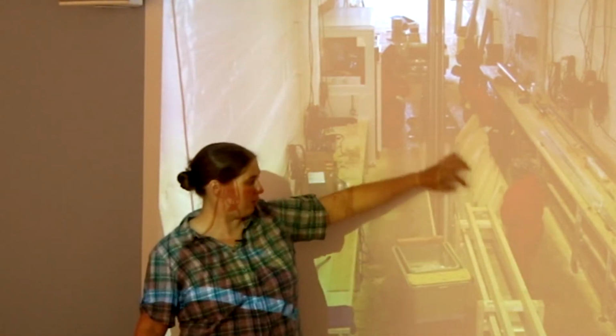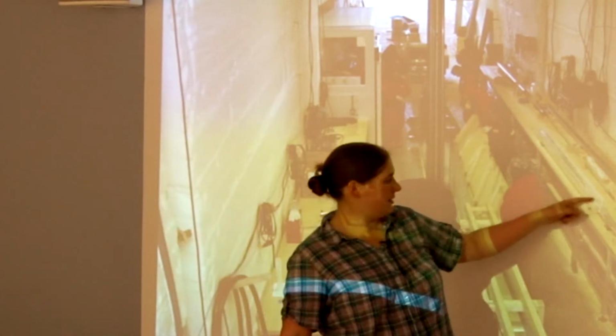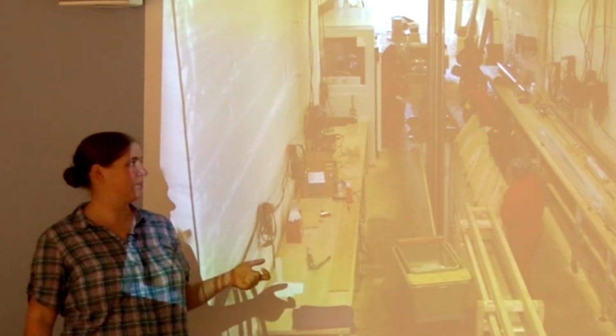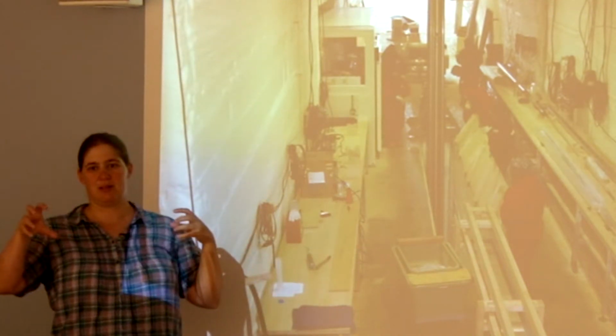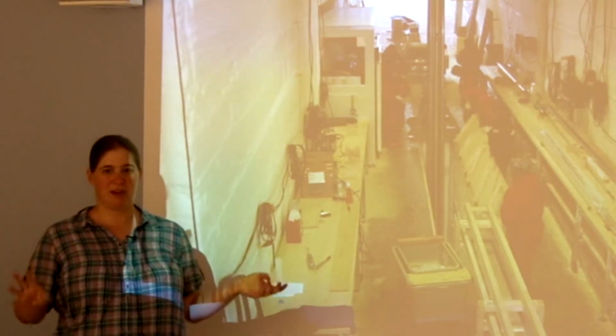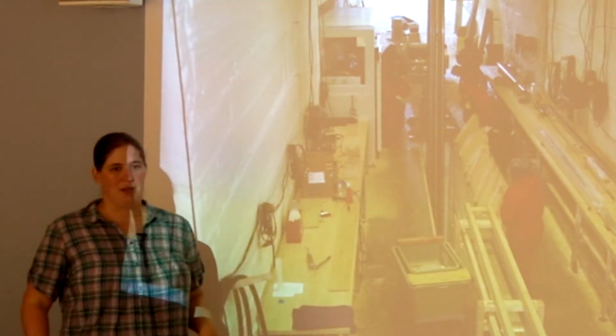The core barrel will be put here, and then the ice core will be extracted and carried to the side, where it will be measured and cut into pieces and so on. Then the chips will be extracted, everything will be cleaned and checked that everything is fine. It will be mounted together again and then put back into the hole.